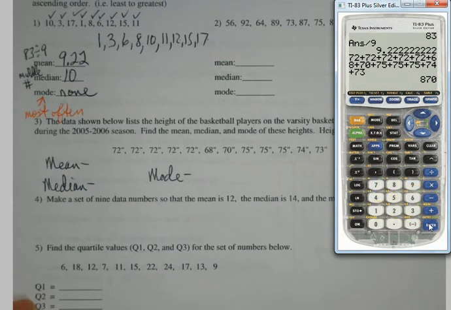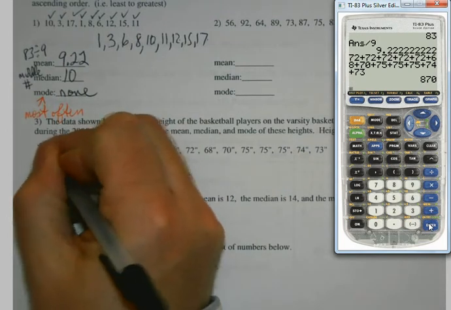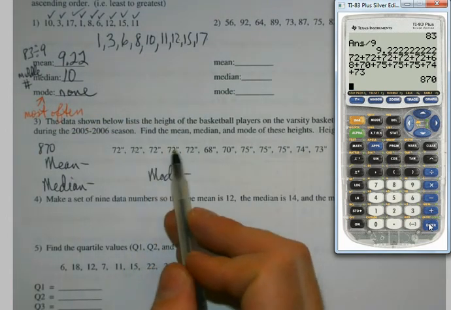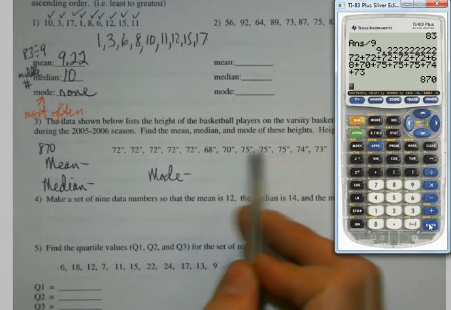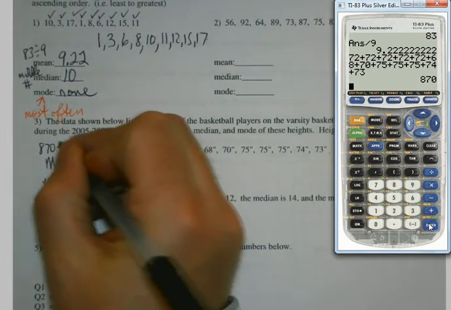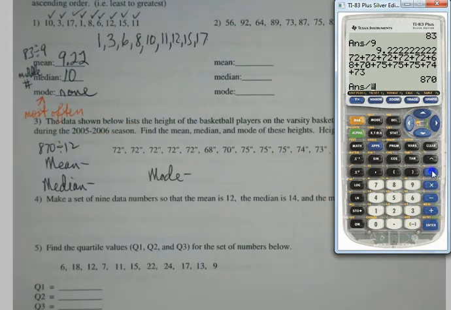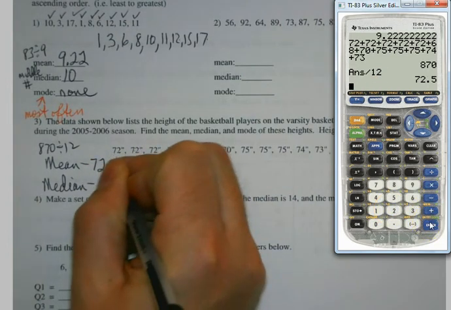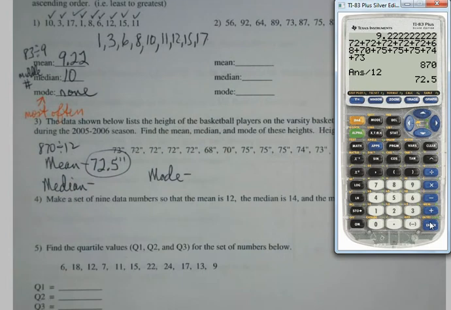All right, so we add all those up, we end up with 870. And I have 1, 2, 3, 4, 5, 6, 7, 8, 9, 10. Got 12 numbers. So my mean height is 72.5 inches, 6 foot and a half inch to boot.